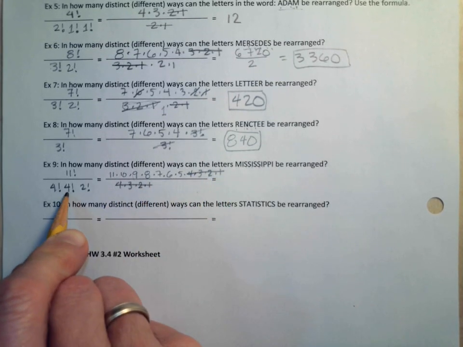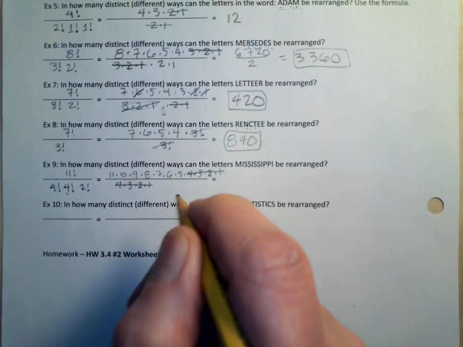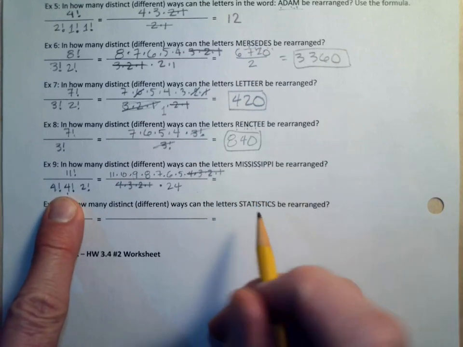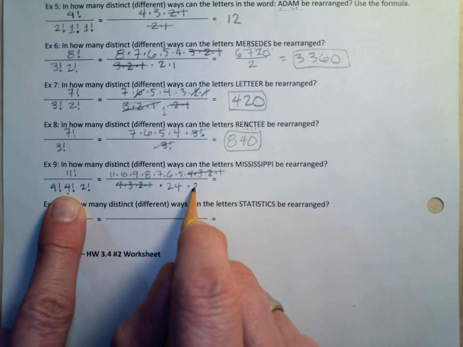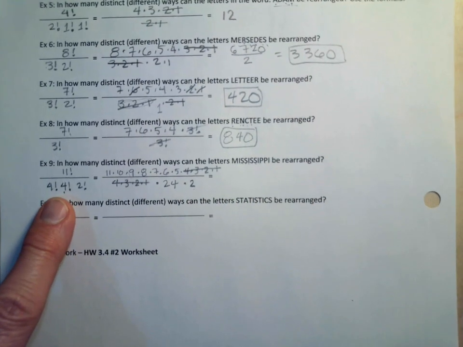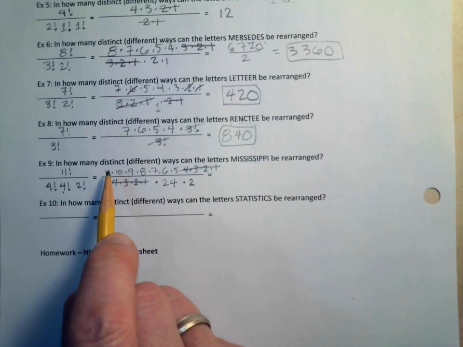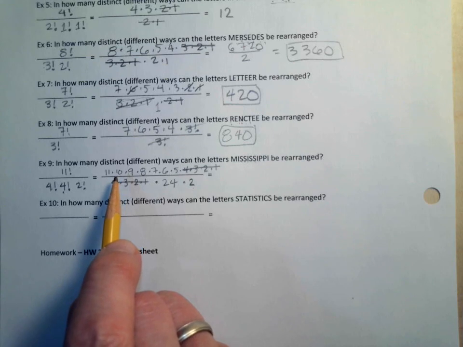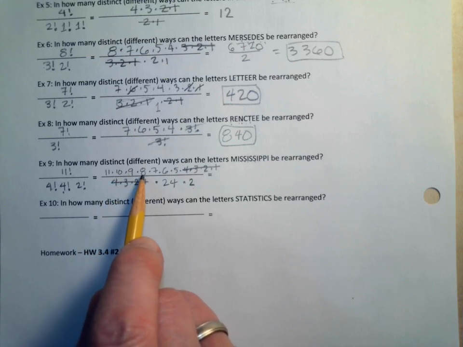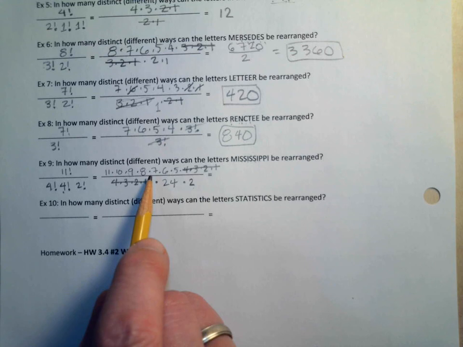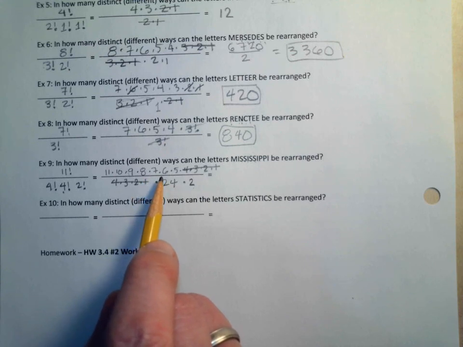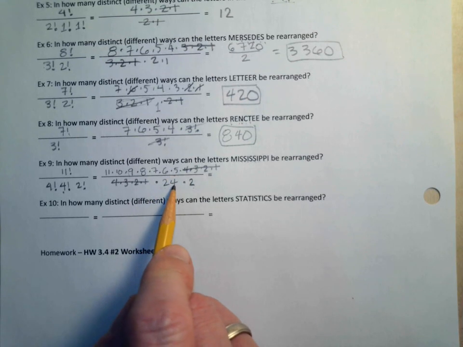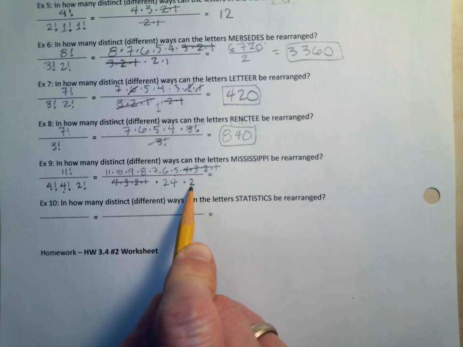And now this 4 factorial, remember, instead of writing it as 4, 3, 2, 1, I could just say times 24, because that's what 4 factorial is, and then times 2. All right, so in my calculator, I'm just going to do 11 times 10 times 9 times 8 times 7 times 6 times 5, and then I'm going to divide by 24 and also by 2, so I could just divide by 48.